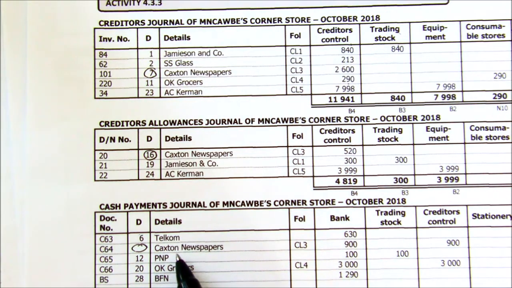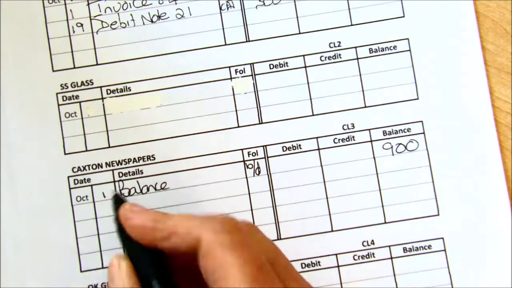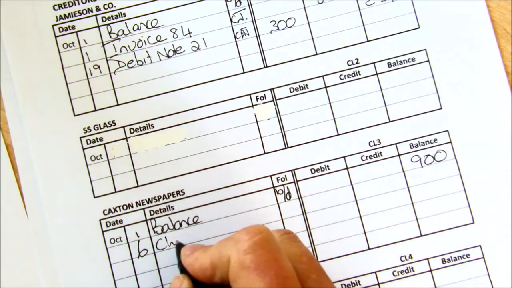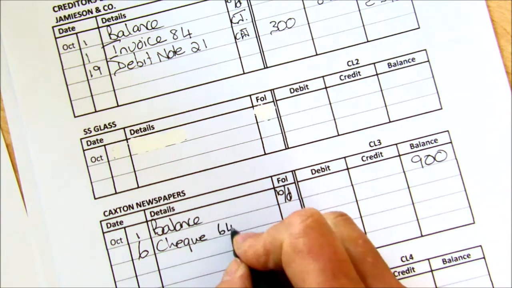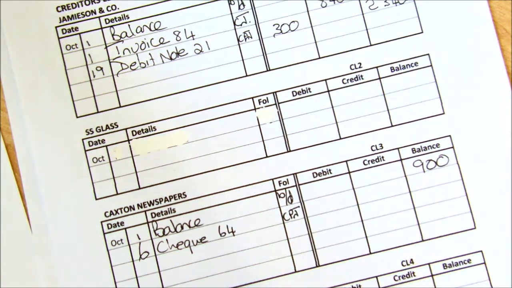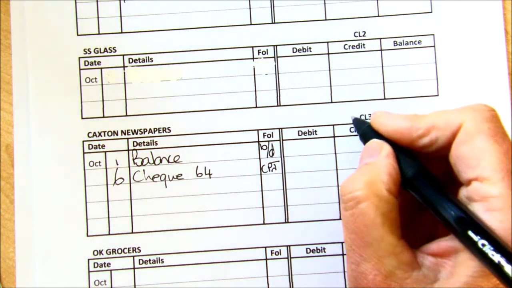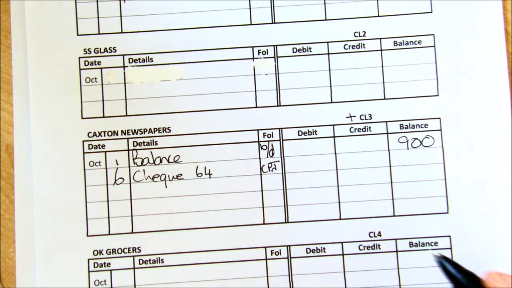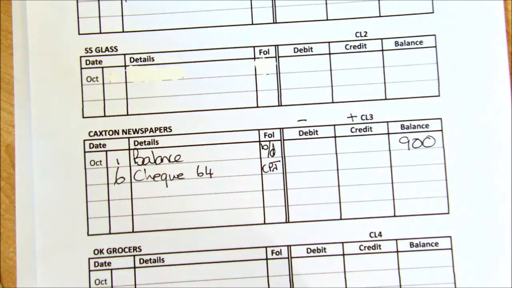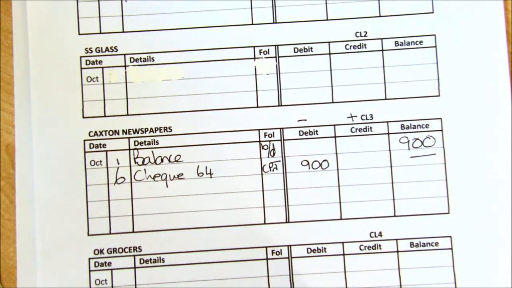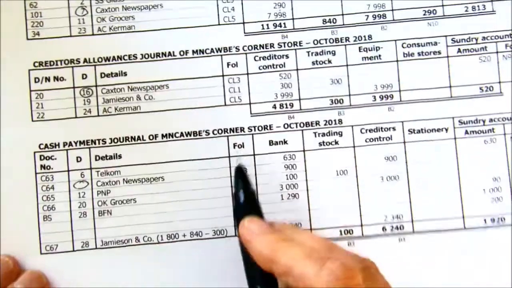So the 6th would be the first one. On the 6th, over here, when I paid him, I gave him check number 64. So I'm going to write check 64, and this is from the payments journal. Now this is a creditor, a liability. When I increase them, I credit, and when I decrease, I debit. So I paid him 900 Rand, so I'm going to debit. The balance has now gone to nothing. And so I can, here next to Caxton, write in CL3.